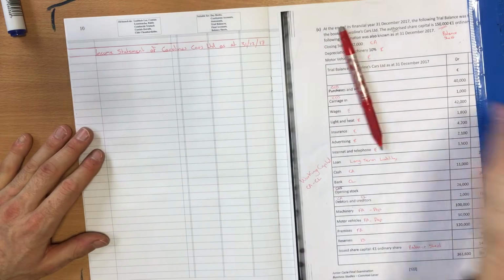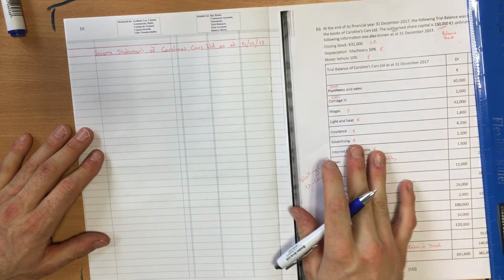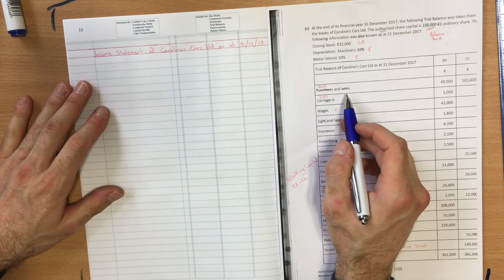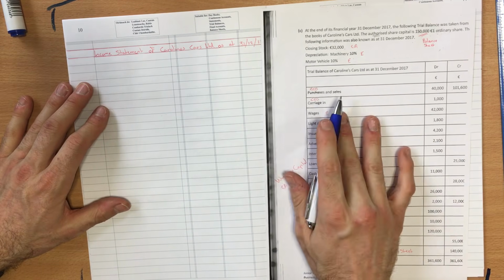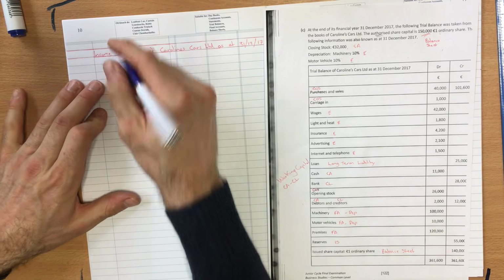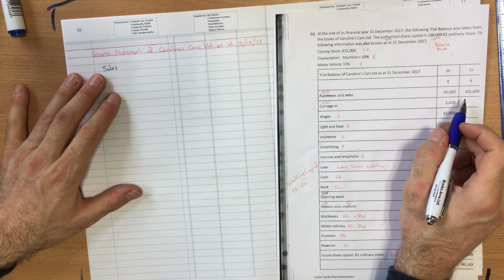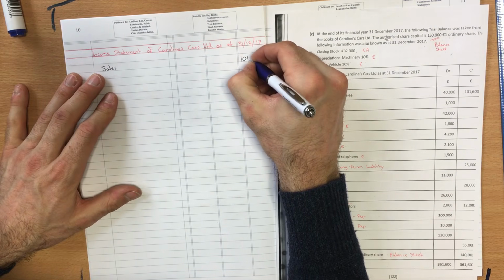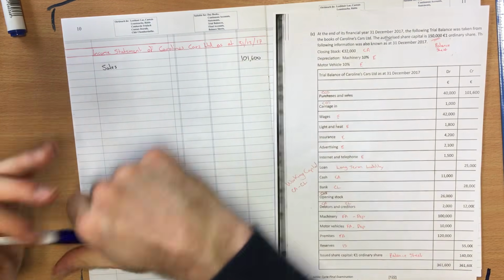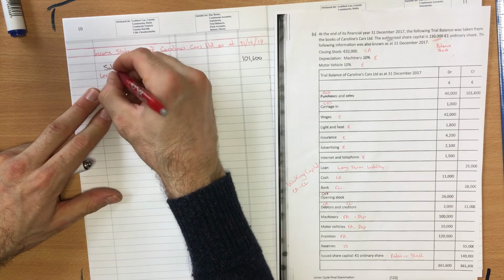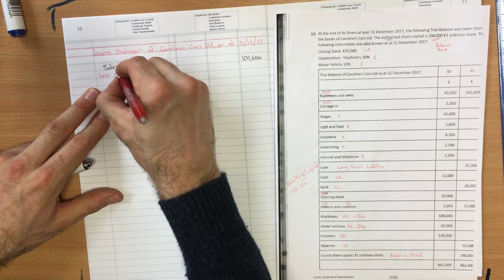Okay, so now I'm going to start. Our first figure is always going to be sales. So from our question here we can see sales 101,600, and I'm going to put them in the far right column. Underneath this, we have a subheading called less cost of sales.